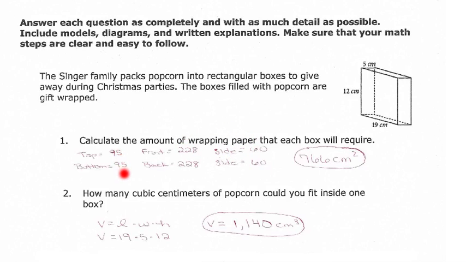So the top and the bottom are 95 square centimeters. The front and the back are 228 square centimeters, and the side is 60 square centimeters. If you add all 6 sides together, the surface area will be 766 square centimeters. Make sure you include your units.